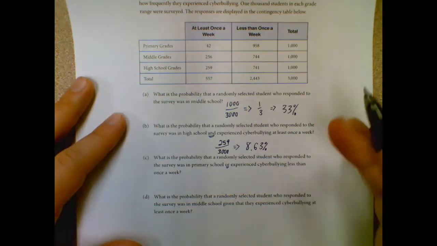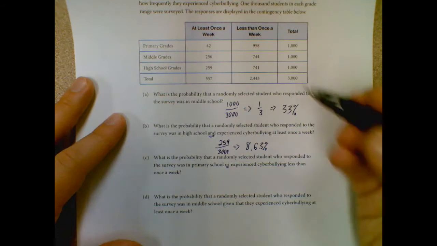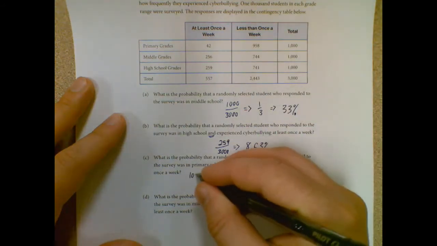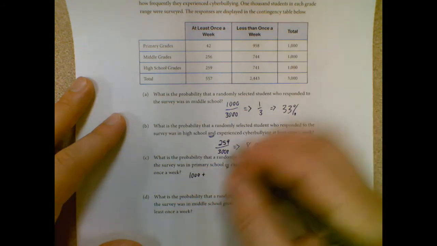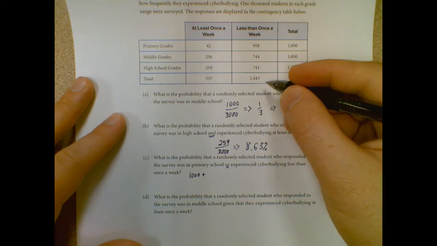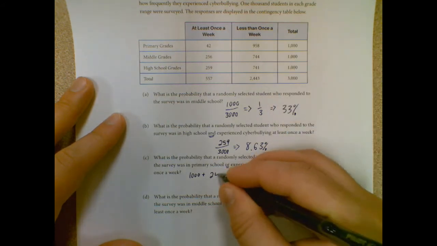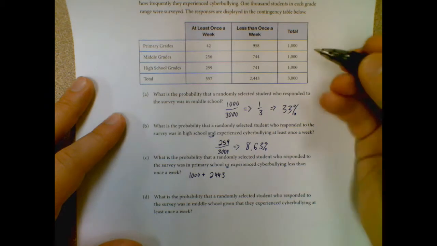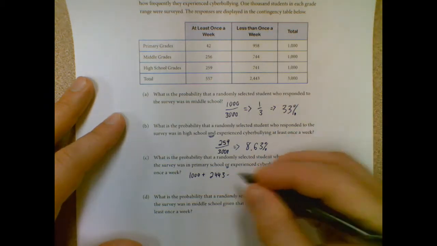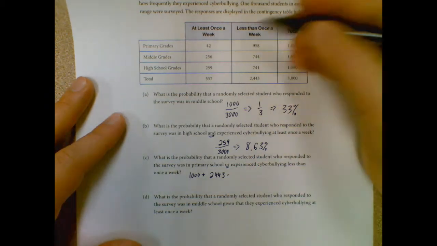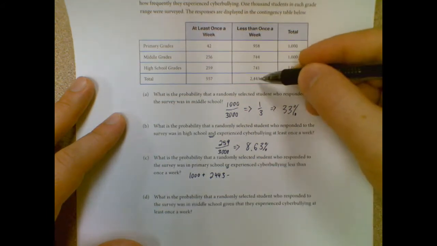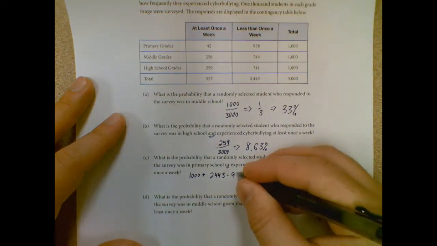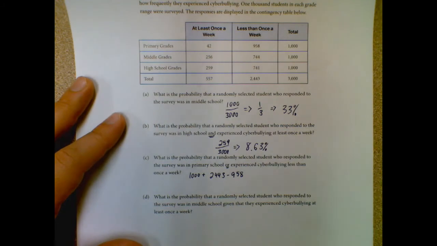Or I'm going to do it slightly differently. I'm going to add up the totals. There are 1,000 students in the primary grades. I'm going to add that to cyberbullying less than once a week. But that counts our overlap twice, so I'm going to subtract that overlap off. I counted that 958 in my 1,000 and in my 2443, so I have to take one of those off so I don't count those students twice.